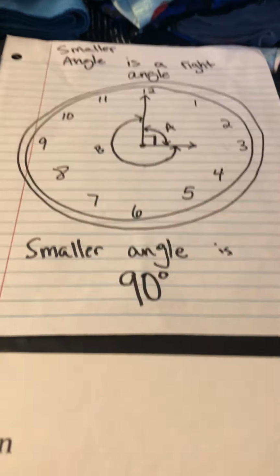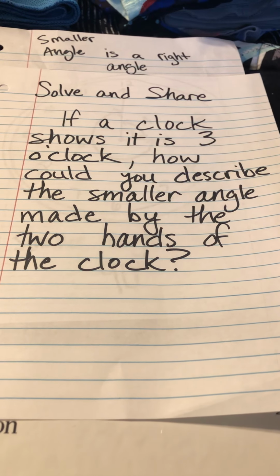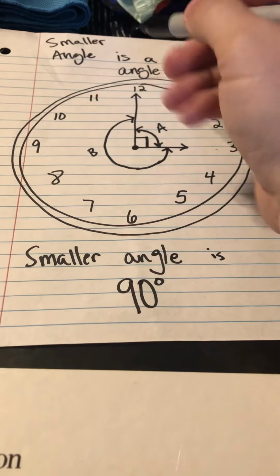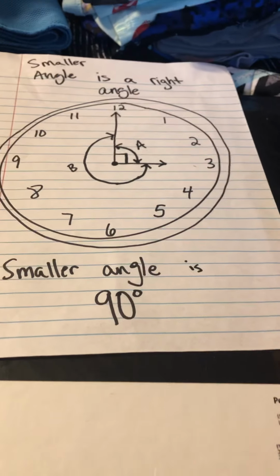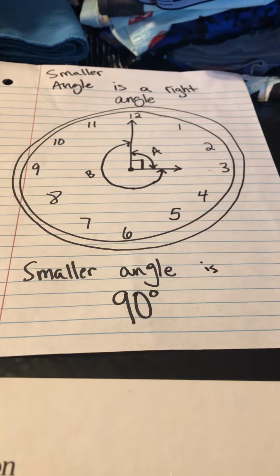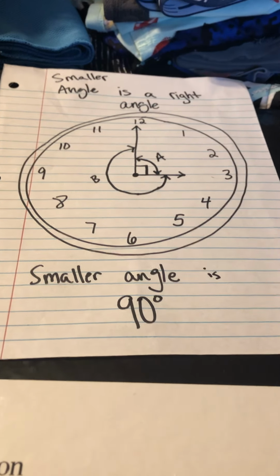So did we answer our question? If a clock shows it is 3 o'clock, how could you describe the smaller angle made by the two hands of the clock? The smaller angle is a right angle. The smaller angle is 90 degrees. I think we answered our question. Good job. Now, for the next part, this is kind of cool.